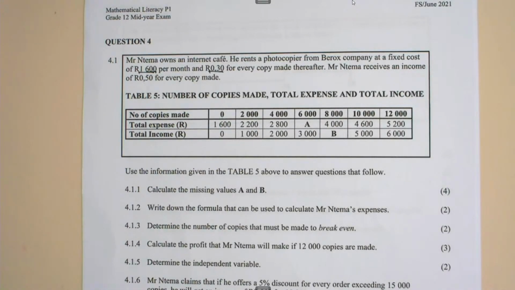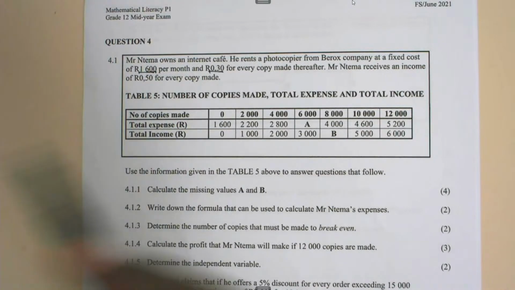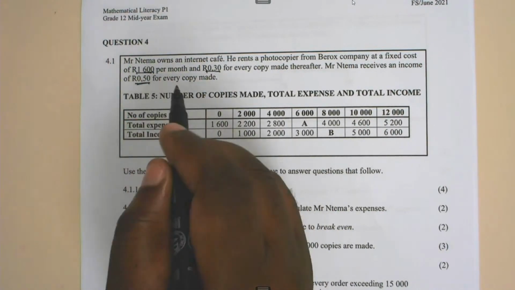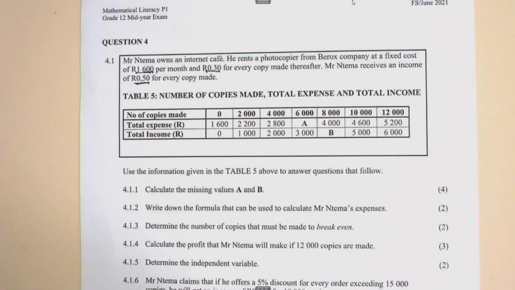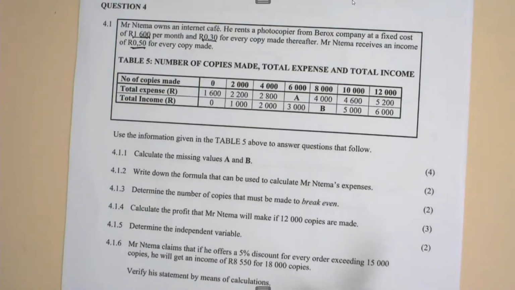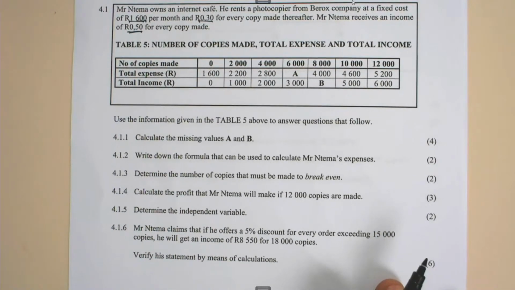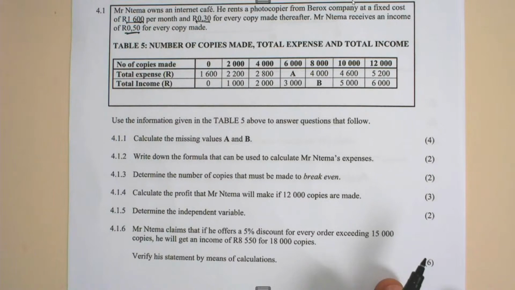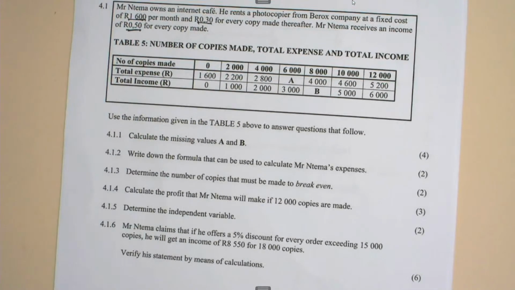Mr. Ntema receives an income of 50 cents for every copy made. So that is the table. Use the information given in table 5 above to answer the questions that follow. The first question there says calculate the missing values A and B.